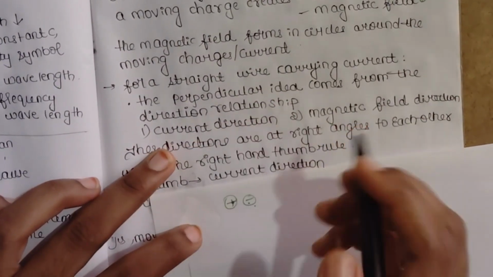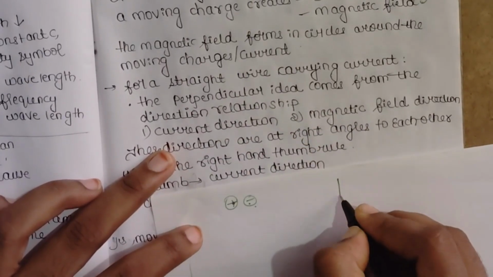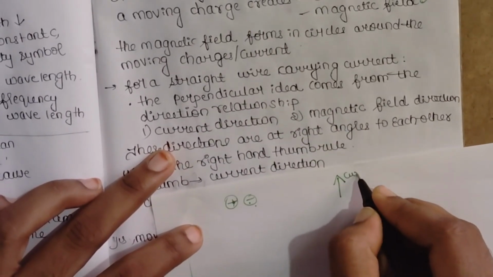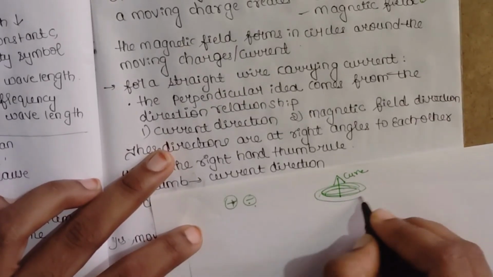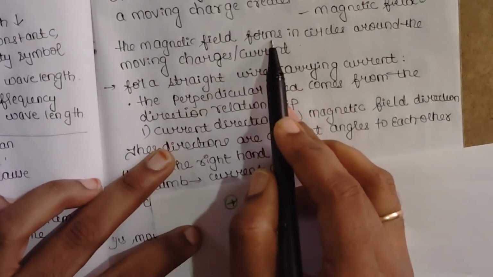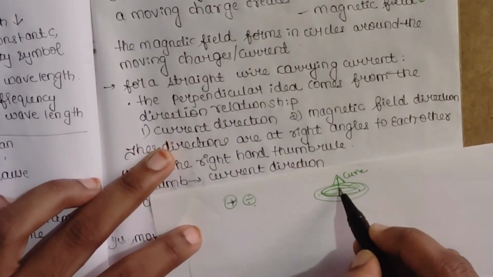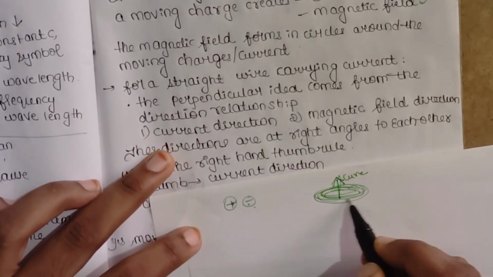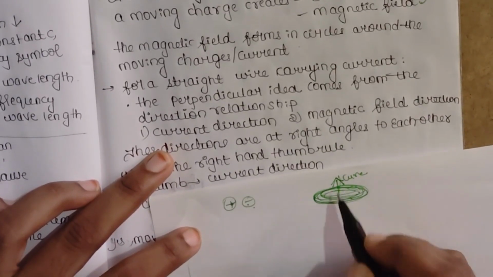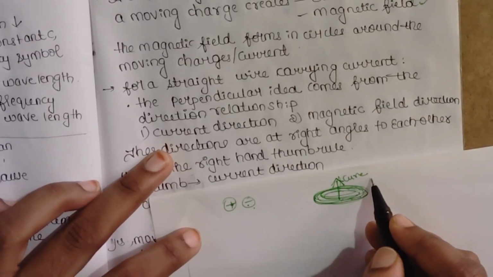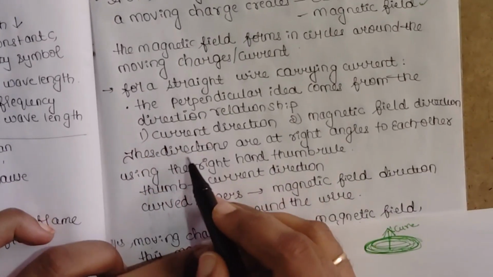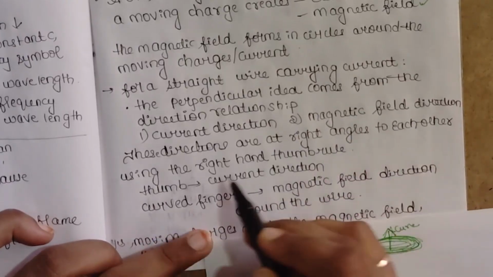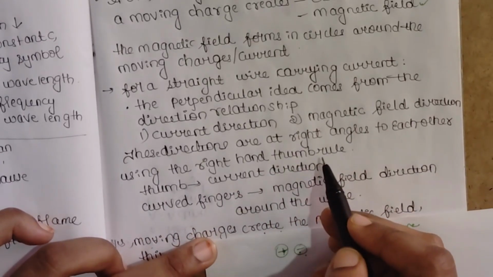If the current direction is in this way, then the magnetic field direction will be in the circular way around it. If current is upwards, the magnetic field will be perpendicular to it. These directions are at right angles to each other, using the right hand thumb rule.